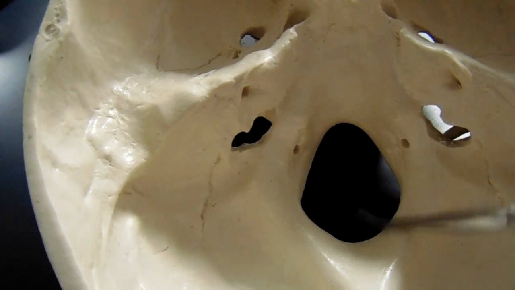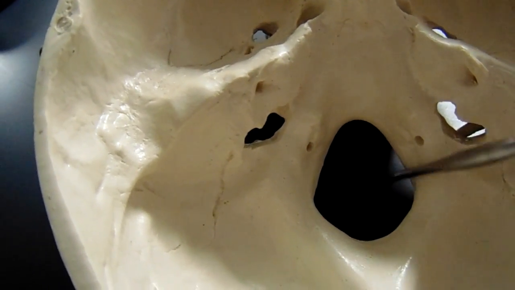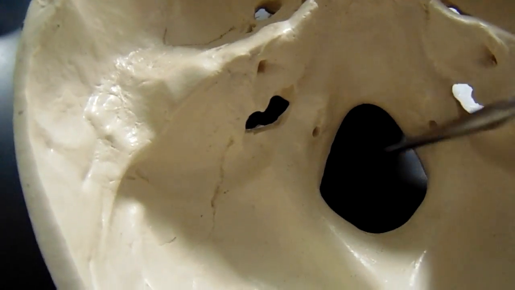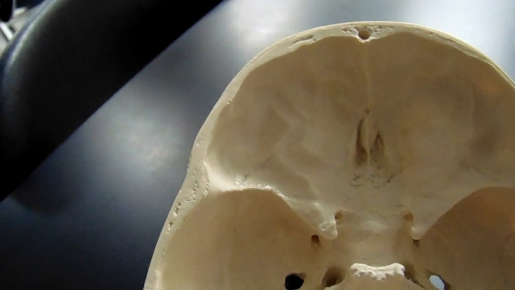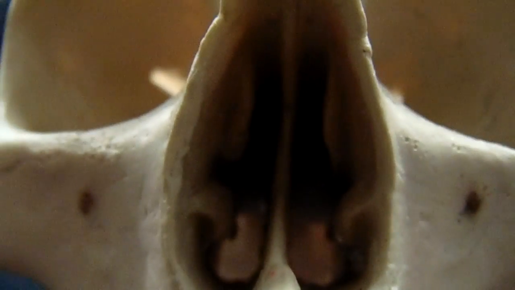Here's a foramen magnum. A foramen is a hole in the bone. Your spinal cord goes through this foramen magnum, right up to your brain. Okay. Like I said, it's hard to see this ethmoid bone. That's the perpendicular process of the ethmoid bone there, that little plate.